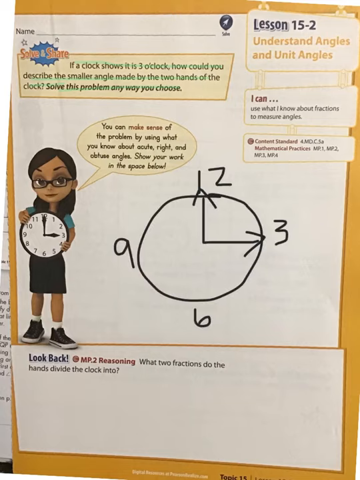I drew a clock, and if it is 3 o'clock, then I have this angle right here. I'm going to circle it in yellow. It's kind of hard to see. Here, I'll circle it in blue for you. So it's just asking what kind of angle this is. If I look at it, it is a 90-degree or a right angle.